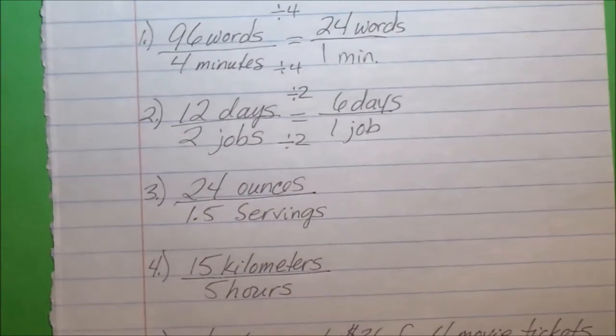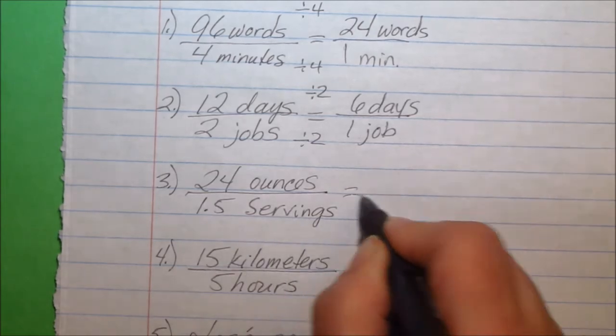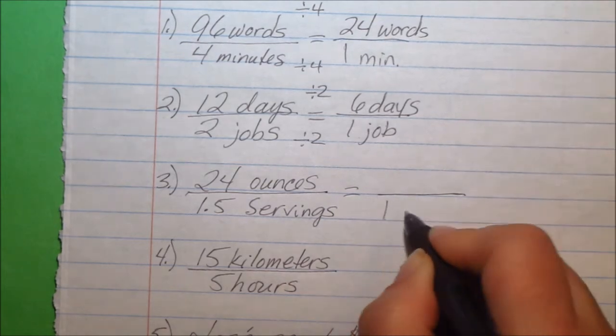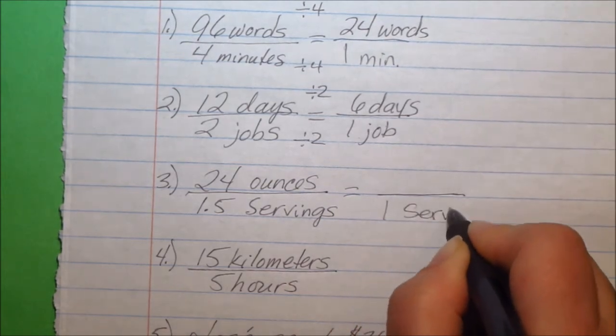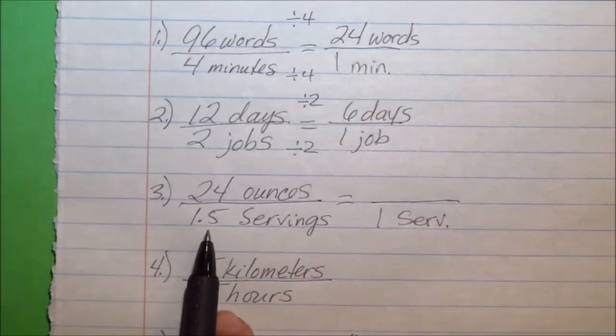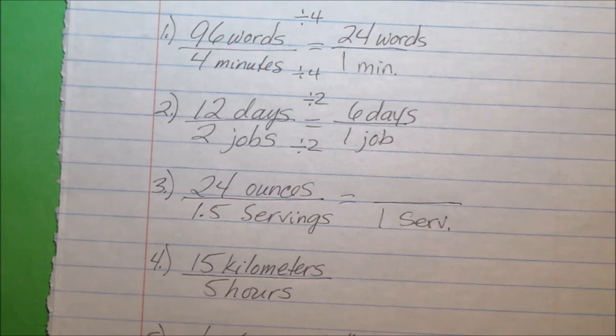All right, number 3. I have 24 ounces per 1.5 servings. I want that to be just 1 serving. How much is it for just 1 serving? To get 1.5 to 1, sometimes students just go nuts as soon as they see this decimal, but it's the same thing. Any number divided by itself is going to give you 1.